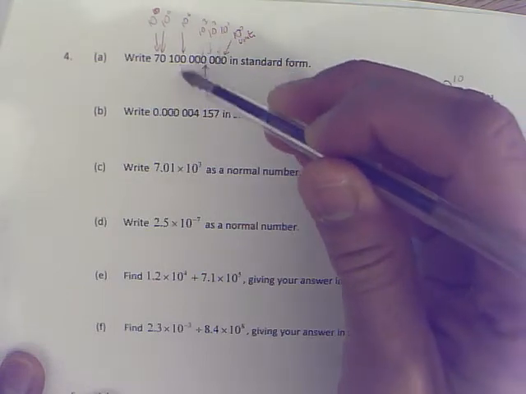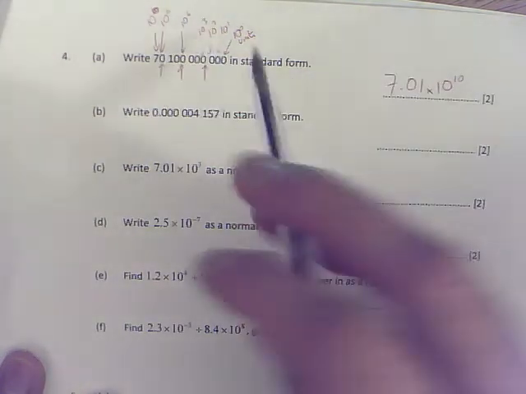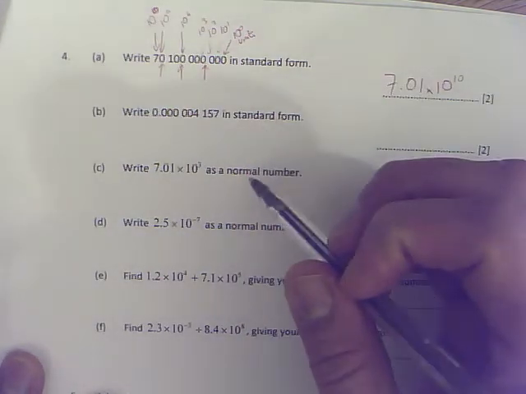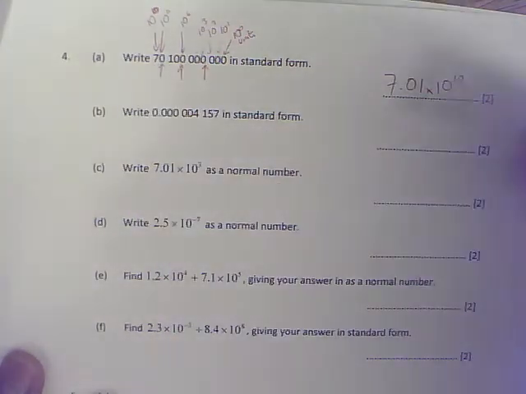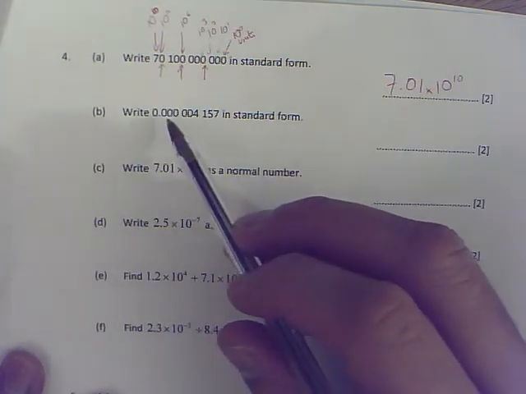A good anchoring thing is just to think of these key values. That's thousands, that's millions, that's billions, and so on. And those always go up in 10 to the 3s. But yes, that is 7.01 times 10 to the 10.